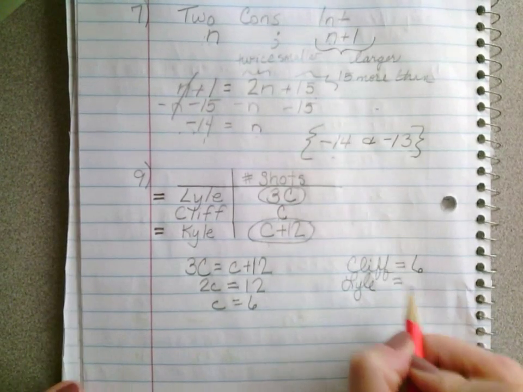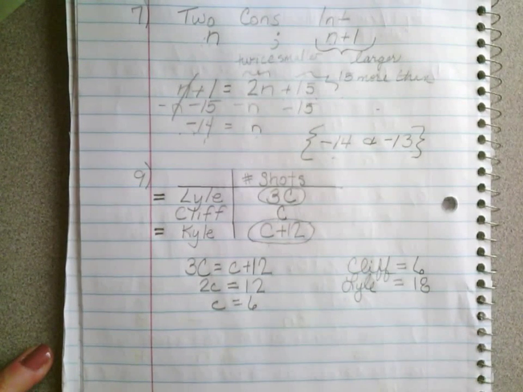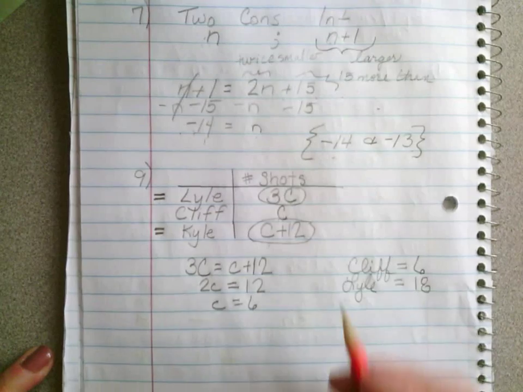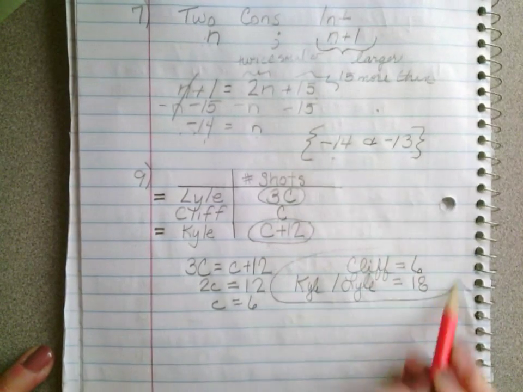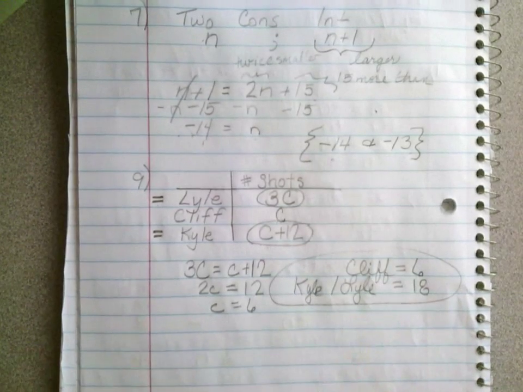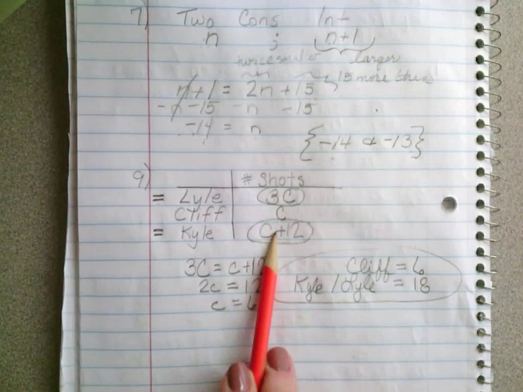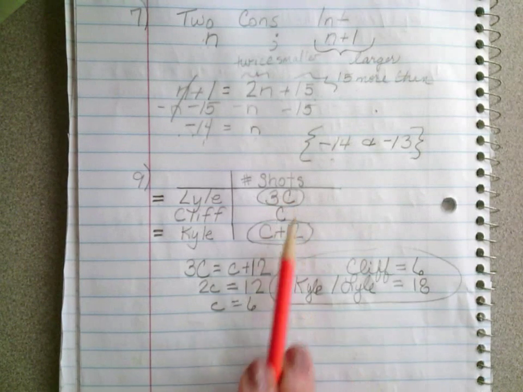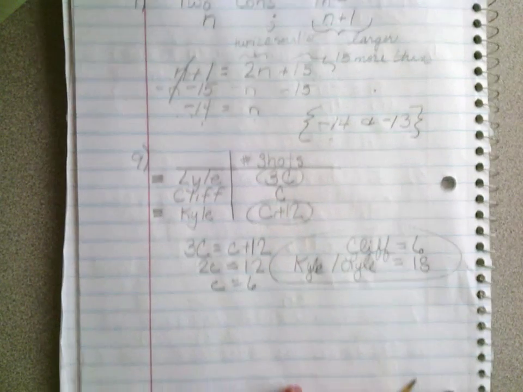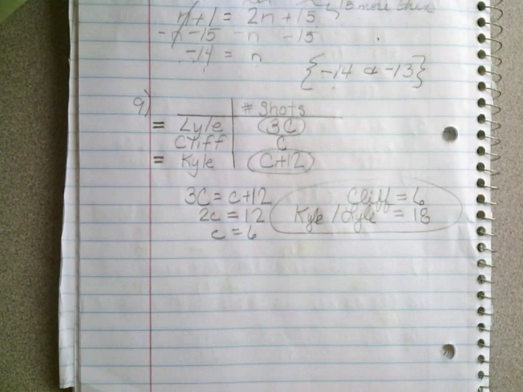Do I even need to solve for Kyle? Because they did the same thing, didn't they? So you can write it that way. I mean, sure, you can take the 6 and plug it in here, but you're going to find that 3 times 6 is the same as 6 plus 12 because the equation told us it was the same. Aha.